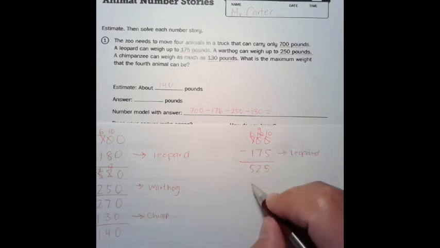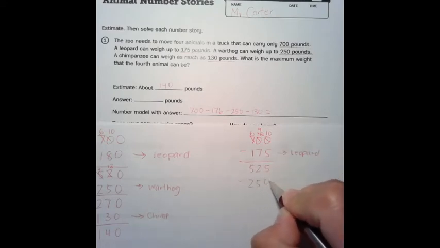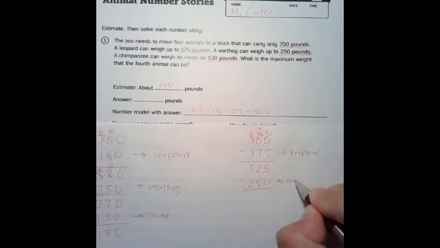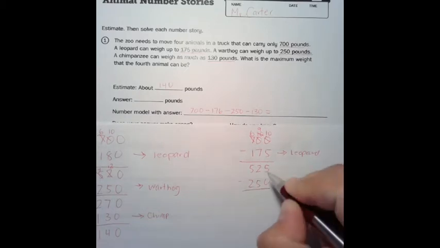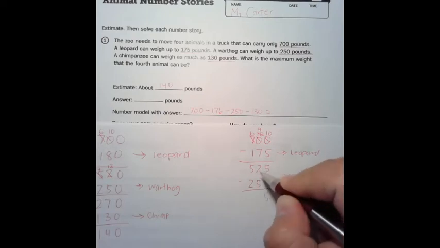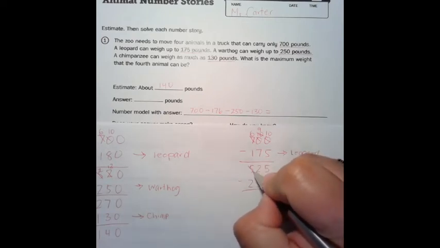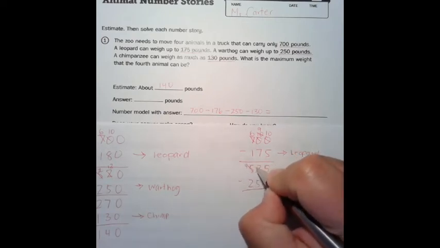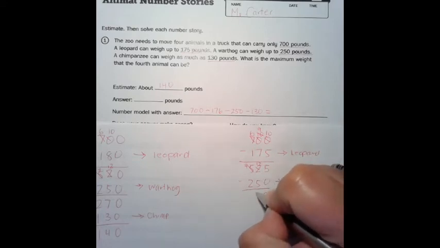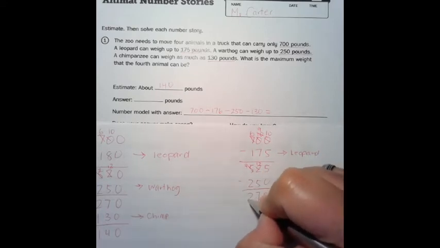Okay, so now we have to take away 250 for our warthog. 4 take away 0 is 4. 2 take away 5, we cannot do that. We're going to trade. That's 4. That'll make it 12. 12 take away 5 is 7. 4 take away 2 is 2.